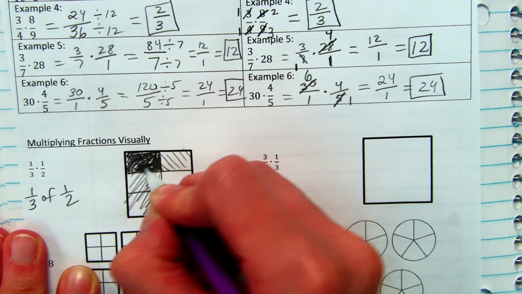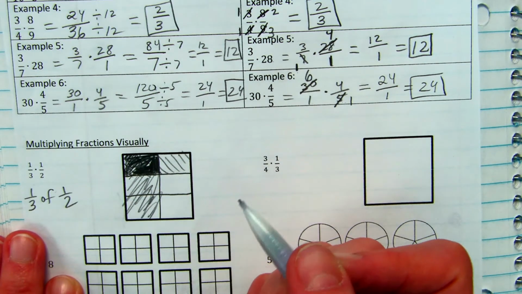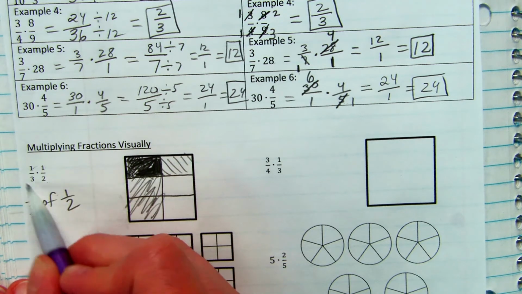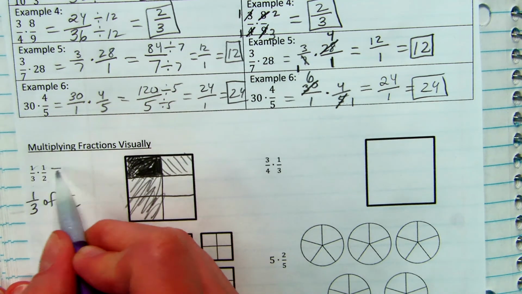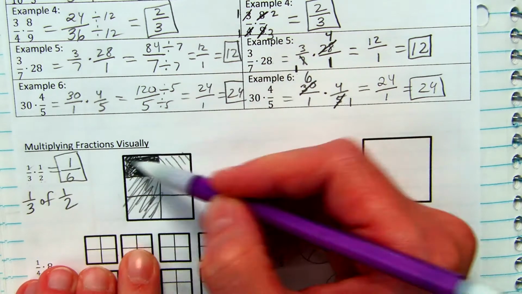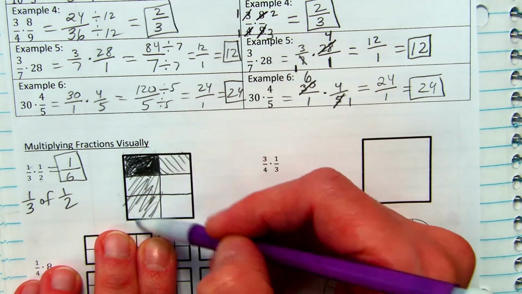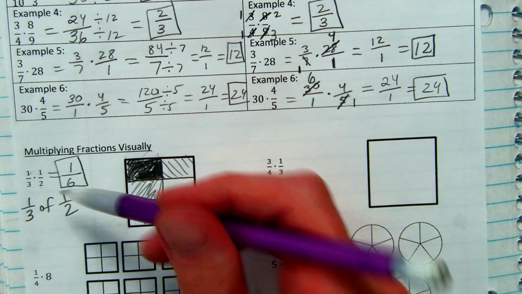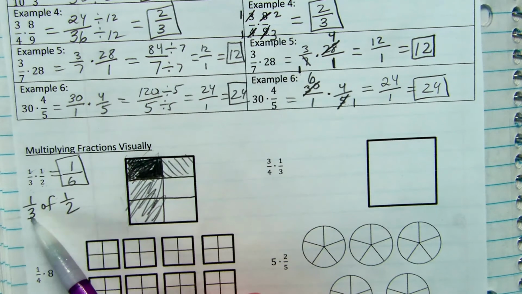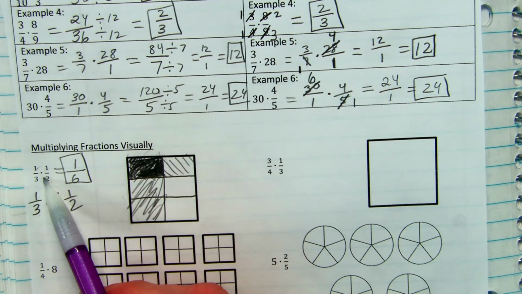Okay? This is just to help you understand why the answer to a fraction multiplication comes out smaller than what we're starting with. If I take 1/3 times 1/2, is there anything there that cancels? No. So we just multiply straight across. 1 times 1 is 1, 3 times 2 is 6. And you can see visually why that is 1/6. 1/6 is smaller than 1/3, and it's smaller than 1/2, but that's what we get when we take 1/3 of a half. So if you ever get to a story problem where they're giving you fractions where it says you have 1/3 of 1/2 of something, that means you're going to multiply, okay?